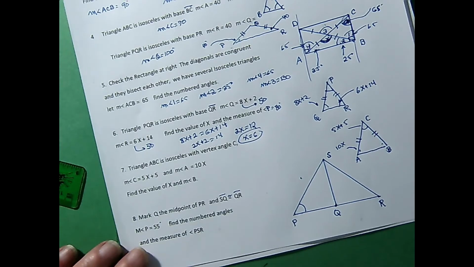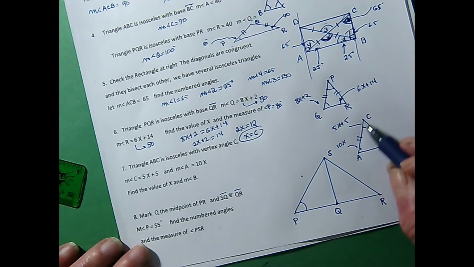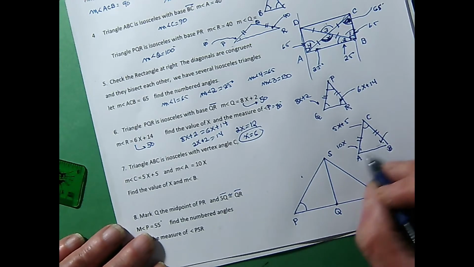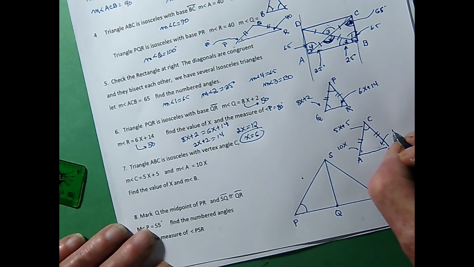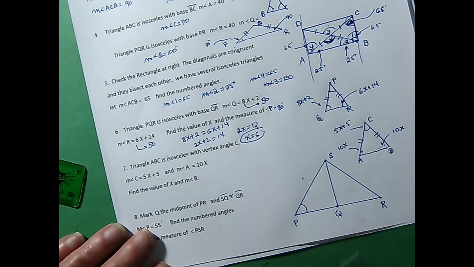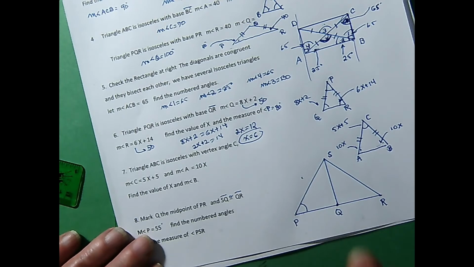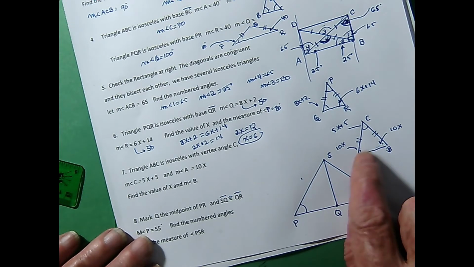And what can I do with these? Those aren't going to be congruent to each other. These guys would be congruent to each other. I understand that. The base angles would be congruent. So this is also 10x. Maybe there is something I can do with those. No, I have used the isosceles triangle theorem. I know that those would be congruent.